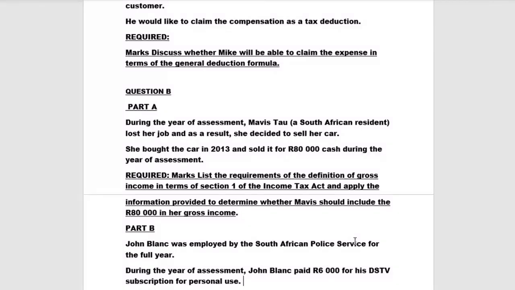The required says: list the requirements in terms of the definition of gross income in terms of section 1 of the Income Tax Act, and apply the information provided to determine whether Mavis should include the 80,000 Rand in the gross income. All right, the same principle would apply, guys, if you are faced with a gross income definition, not the calculations per se. So obviously you need to give me the definition. The same would apply to the general deduction formula. Do not confuse that with the physical presence test in terms of those number of days.